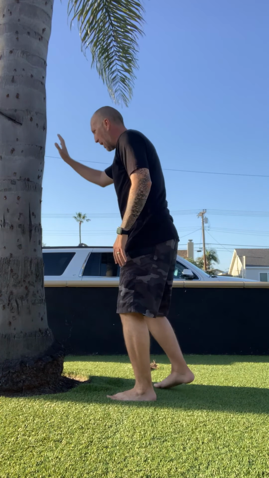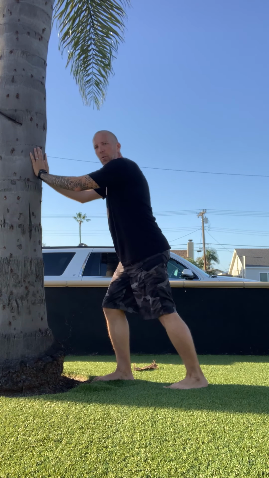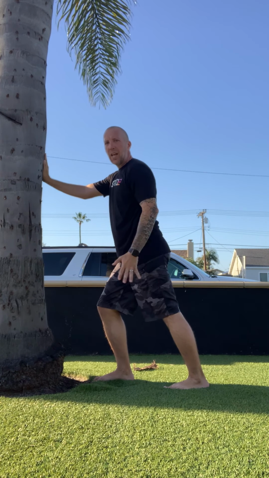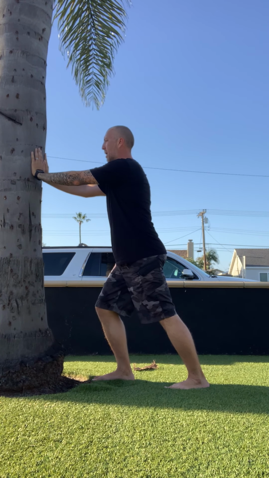Get in here, and again, you're just holding that for the appropriate length. And then same thing with calf. If I've got a post or a wall or something like that, I want to make sure that this back leg, if I'm getting my posture real good, I've just got a good calf stretch there.